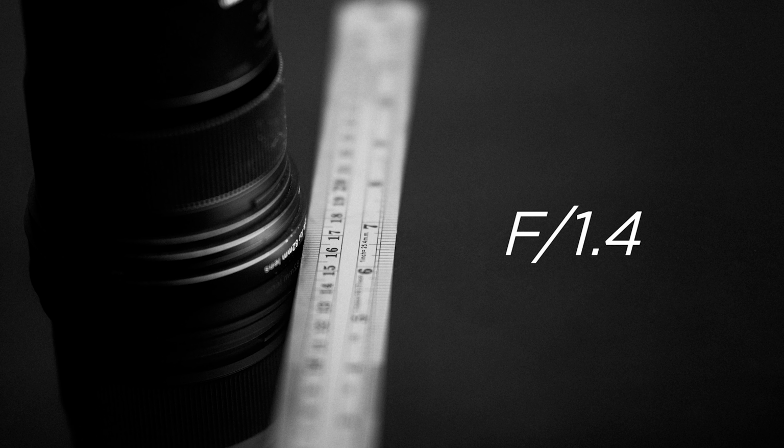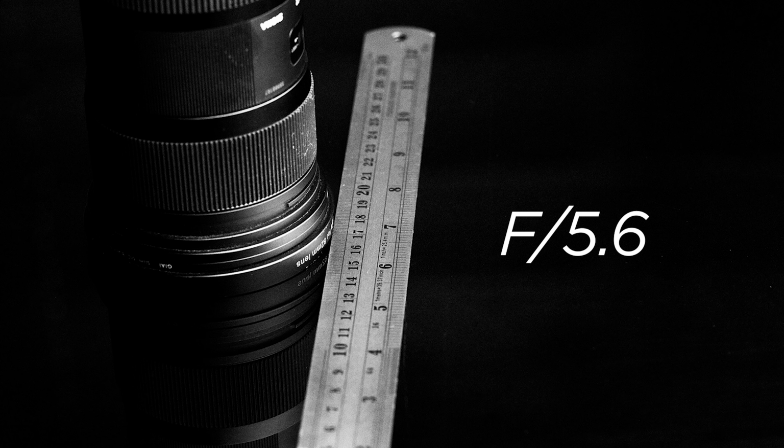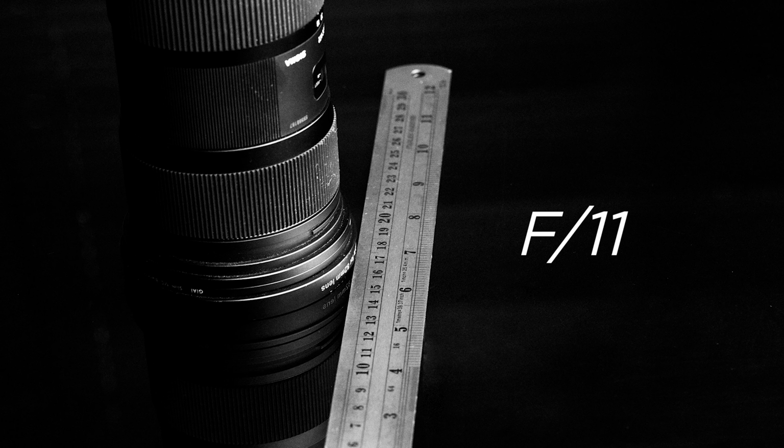So here I have a ruler next to my lens so that you can see the details of what is in focus and what is not as the numbers change. So here's a shot at f1.4, f2, f2.8, f4, f5.6, f8, f11, f16. So you can see that as the number went up, the depth of field did as well.